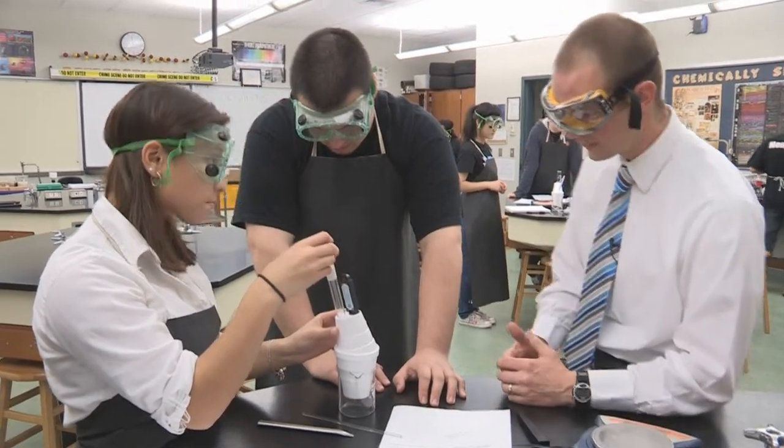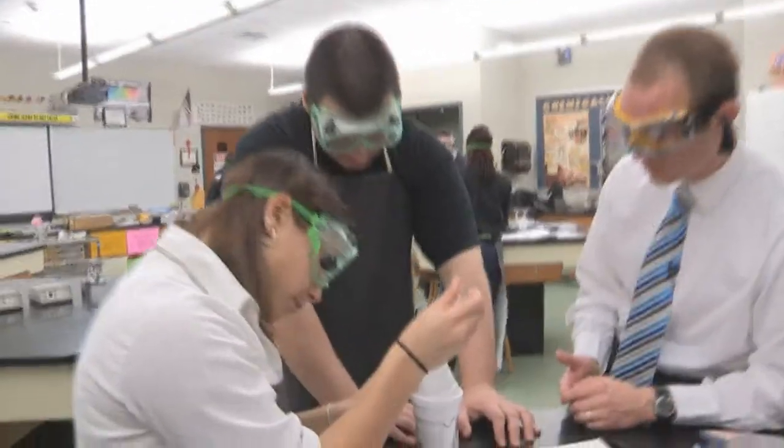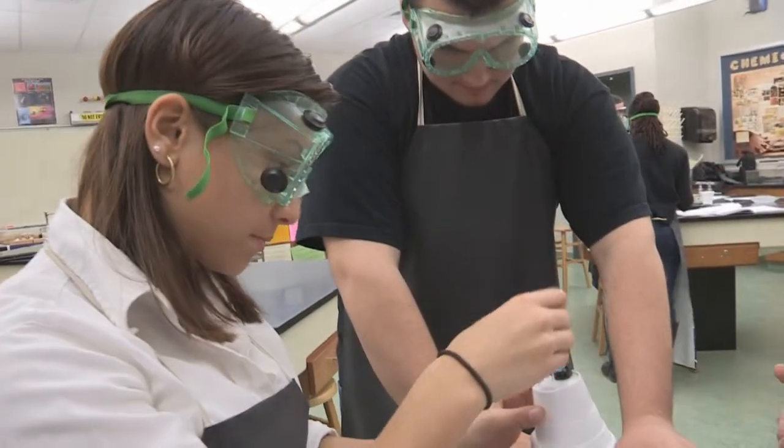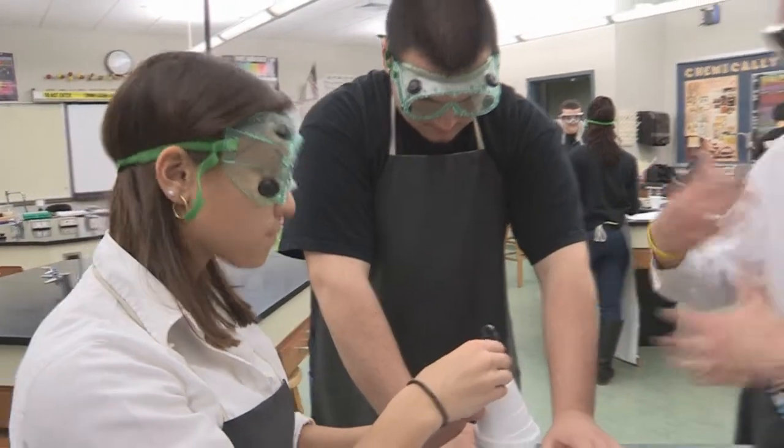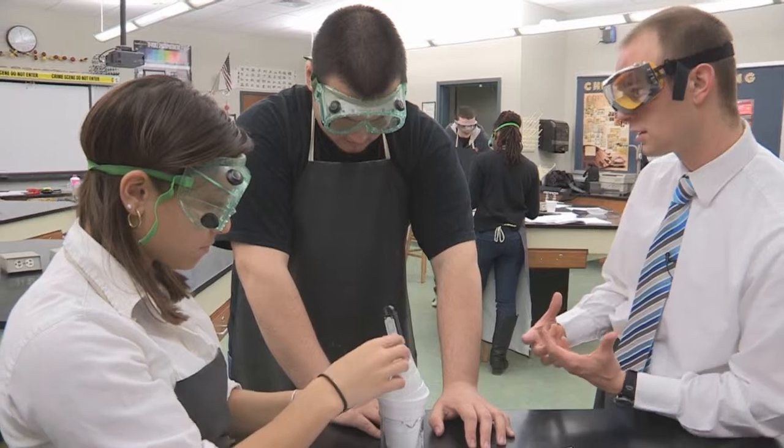So does it look profoundly different than it did before? Is it looking liquidy? So what might you need to do? The bottom is. Okay, the bottom might be. So what might you do now to try to hurry that reaction along? Think about kinetic theory, kinetic molecular theory.